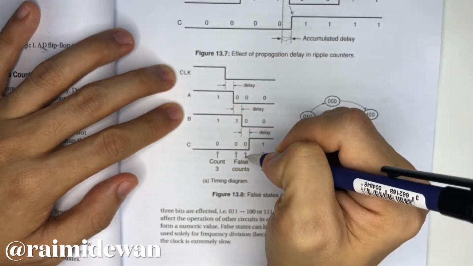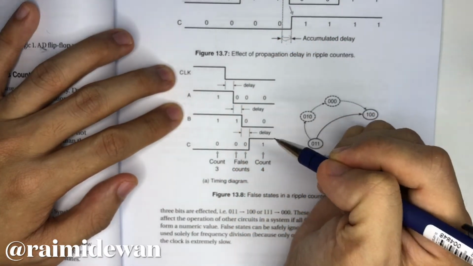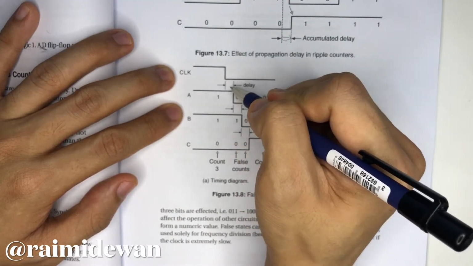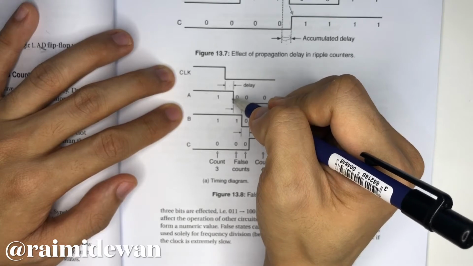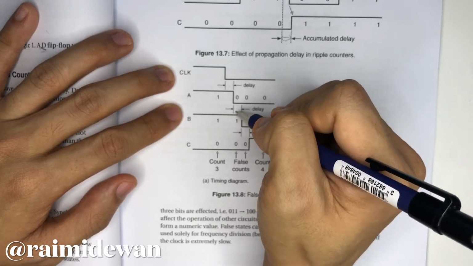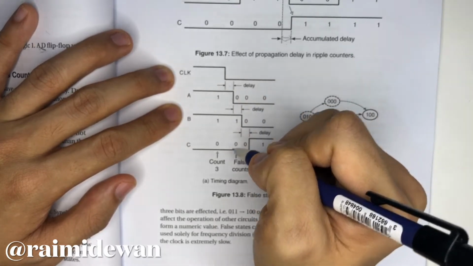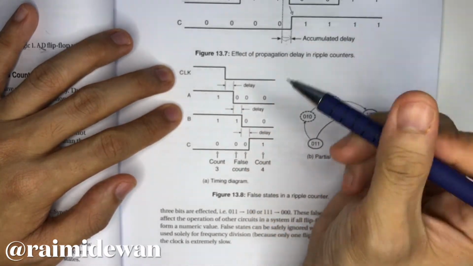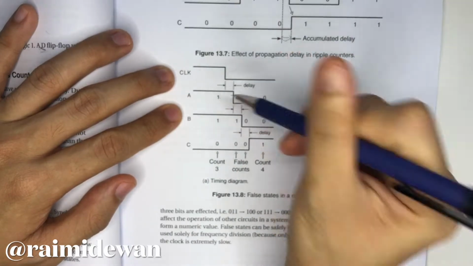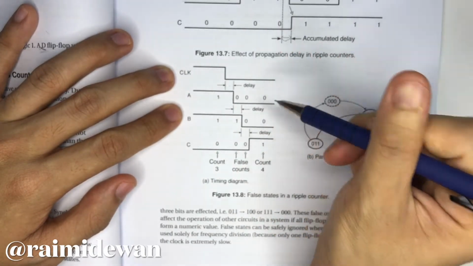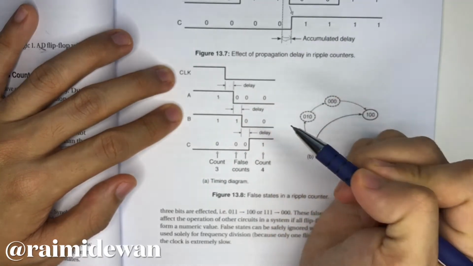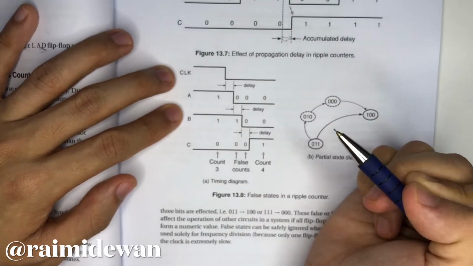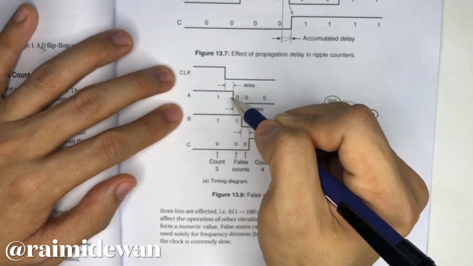However, due to delay, you have a false count. Flip-flop A experiences delay, and then flip-flop B is also delayed, and flip-flop C is delayed even further. So instead of changing from 011 directly to 100, it will have two transient false states, which are 010 and then 000. You can see right here.